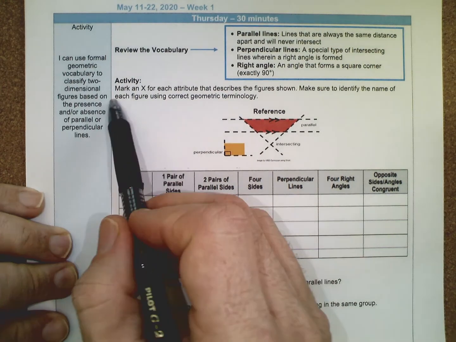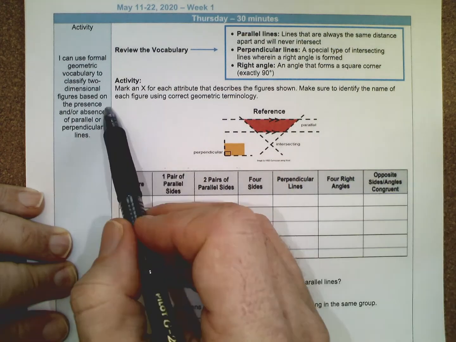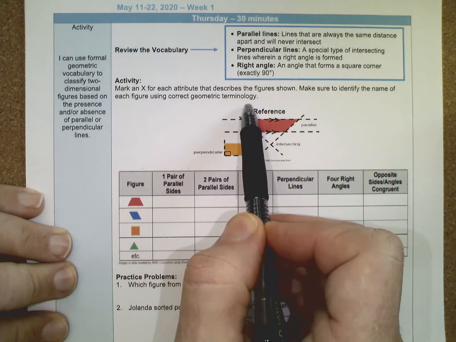Okay, activity. Mark an X for each attribute that describes the figure shown. Make sure to identify the name of each figure using correct geometric terminology.